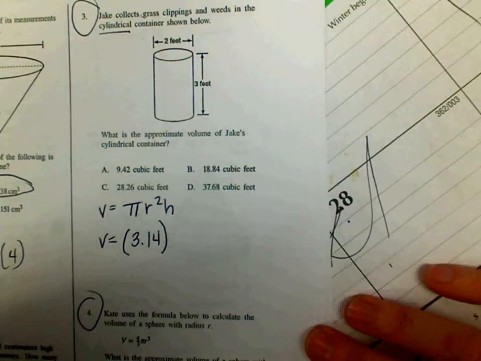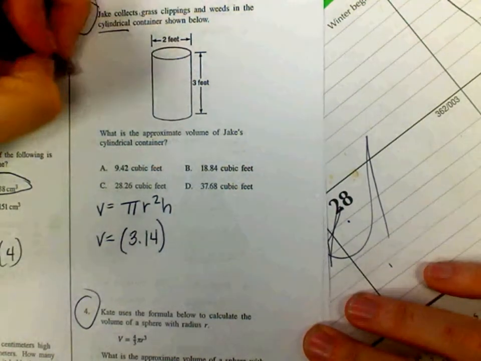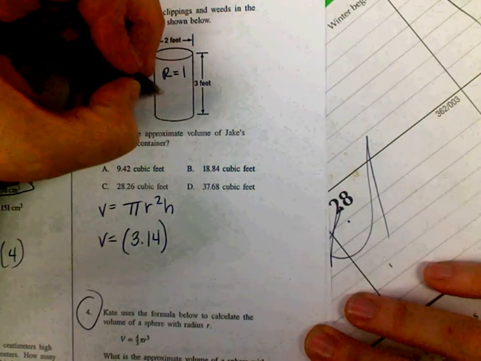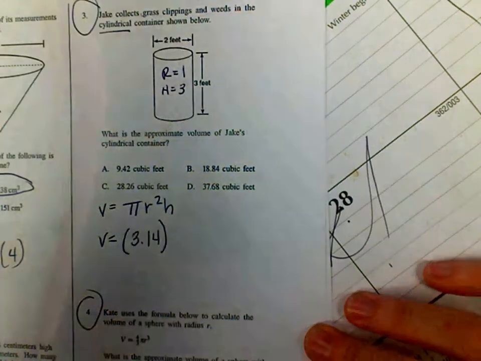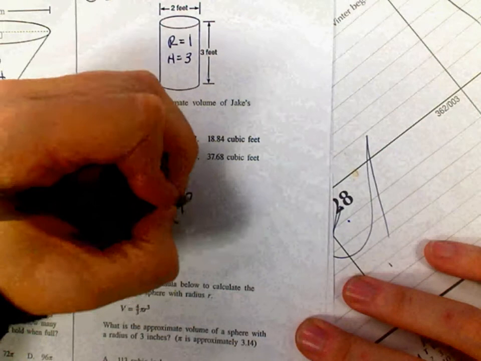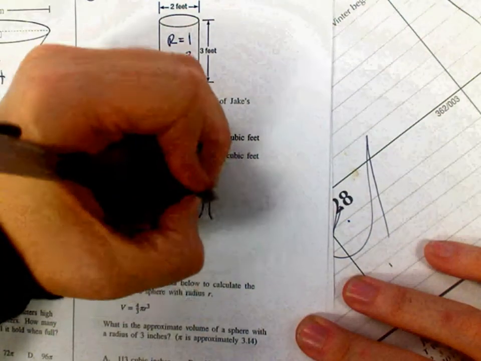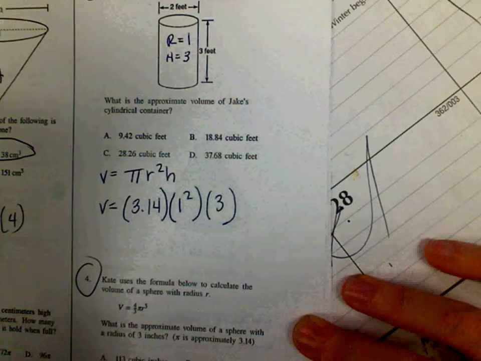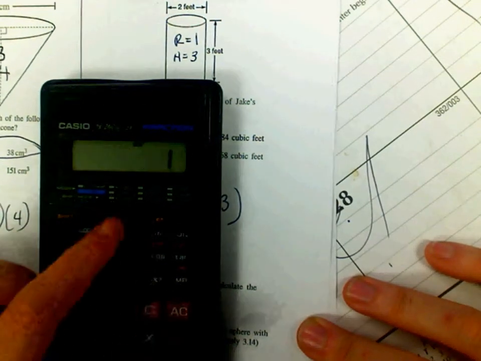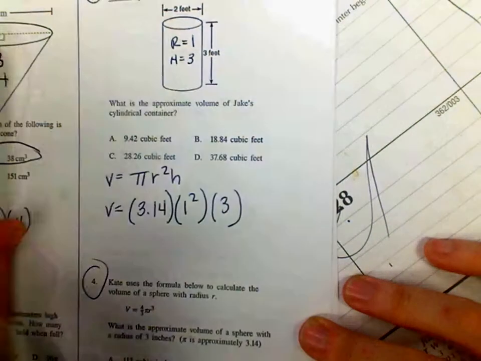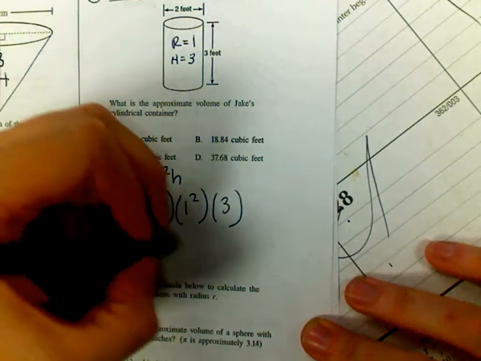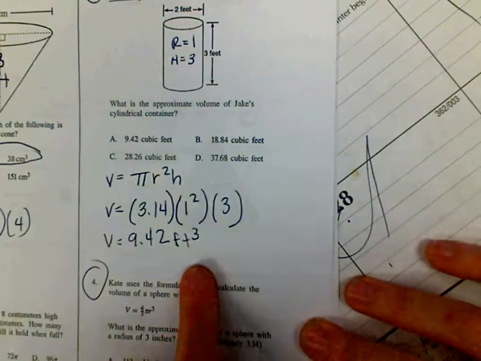So to find the radius, we divide by 2. 2 divided by 2 is 1. So the radius is 1. The height is 3 feet. So we're doing 3.14 times 1 squared times 3. 9.42 feet cubed, so that is A.